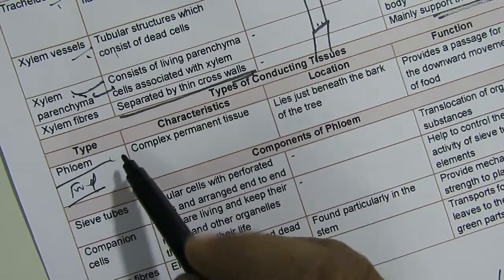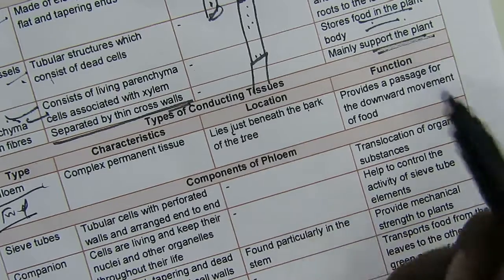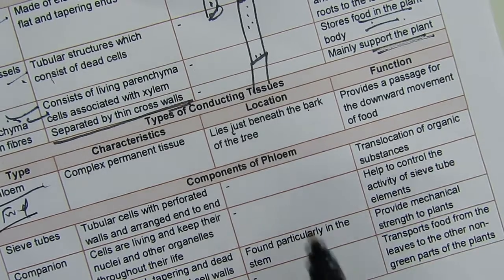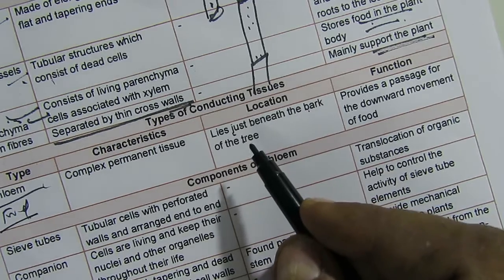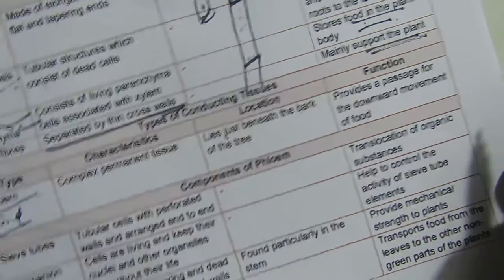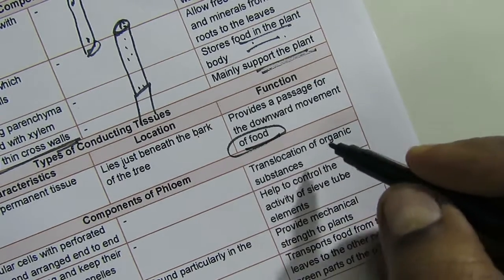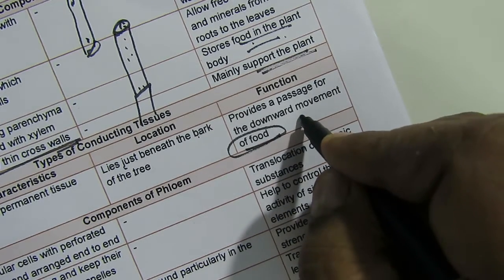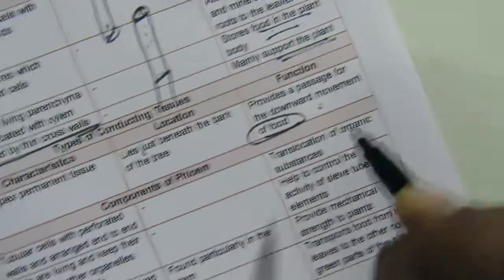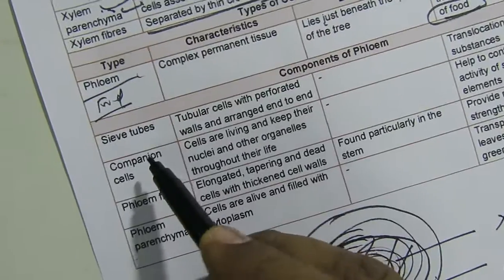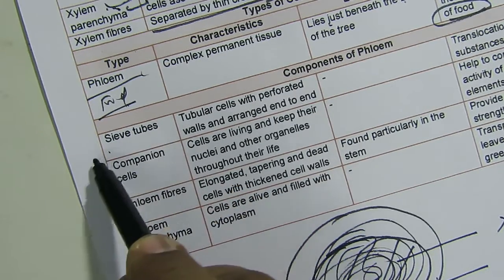In the same way, phloem. Phloem is just below the bark. Bark means the covering of the trees. Just beneath it there is a lighter tissue called phloem, and the main function of phloem is the passage for movement of food. Food means it is in the form of glucose and sucrose. Starch is not translocated. Starch does not move. Phloem has four parts.